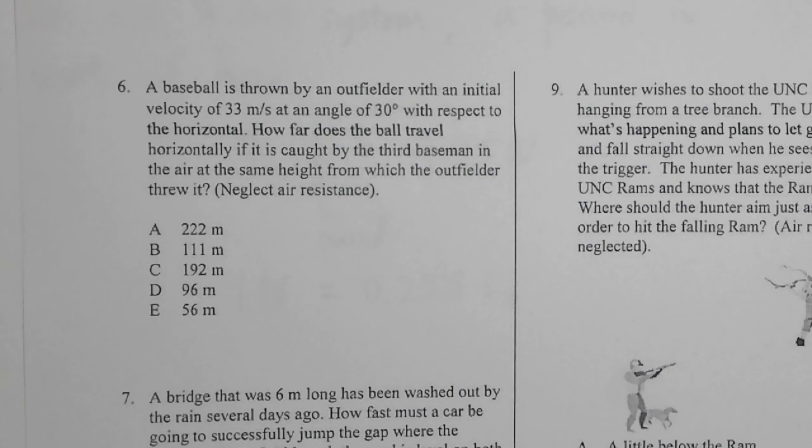So remember the steps that we said to do. First step is get the components of the initial velocity, x component and y component. The next step was to figure out which direction, the x or the y, determines the time. And then you solve those equations to get the time, and then you use the other set of equations if necessary to get the distance or whatever you need.